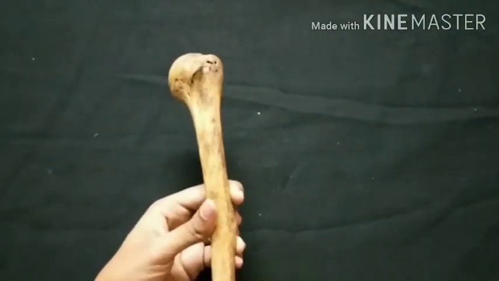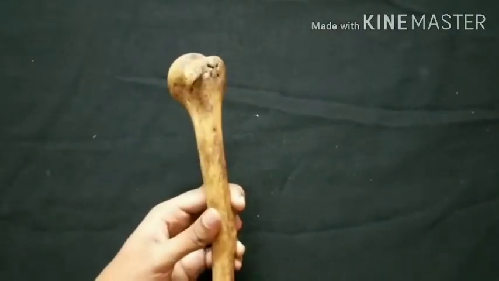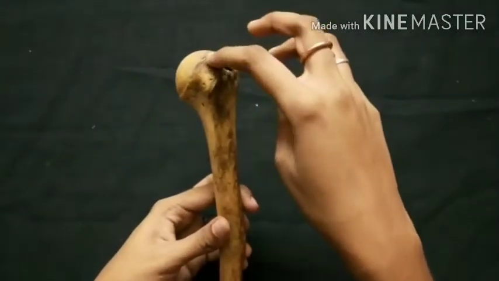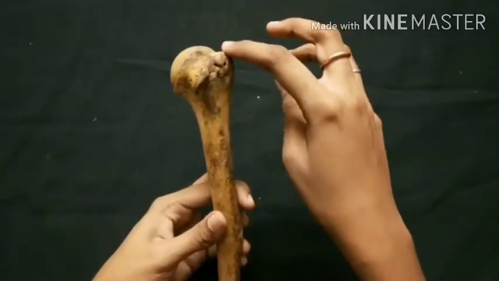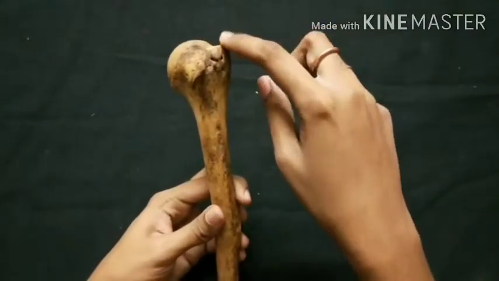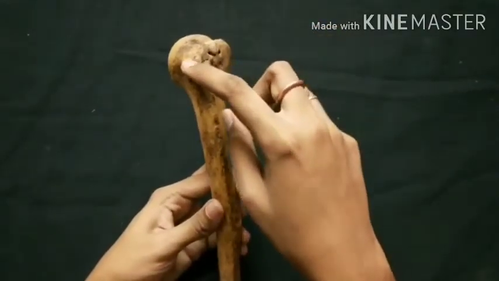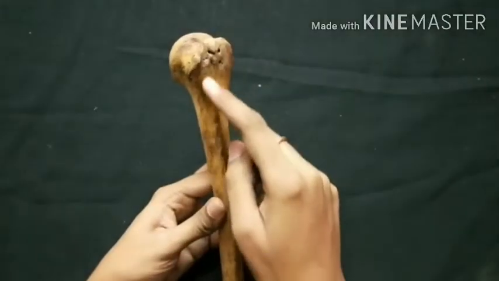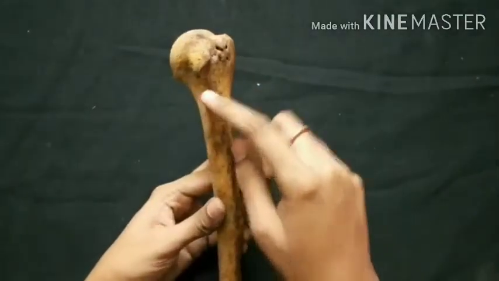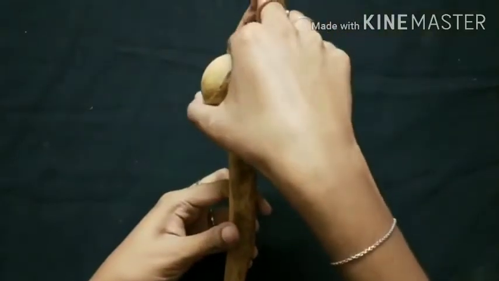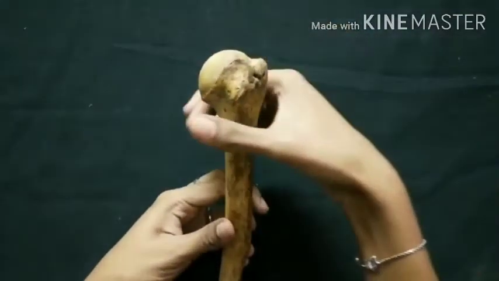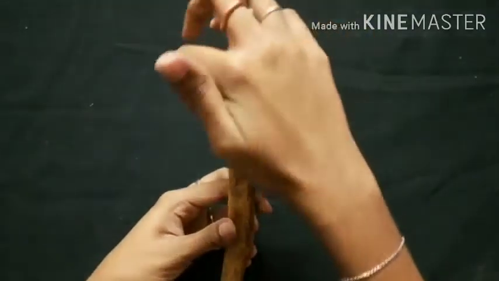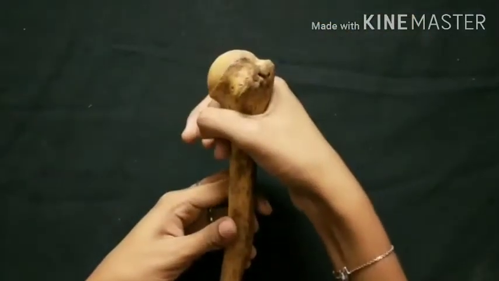The anterior view of left humerus. This is the head of the humerus. This is the greater tuberosity. This is the lesser tuberosity. And in between the greater and lesser tuberosity, there is intertubercular sulcus. This is the anatomical head of humerus, and this is the surgical neck of the humerus. The anatomical neck and the surgical neck.